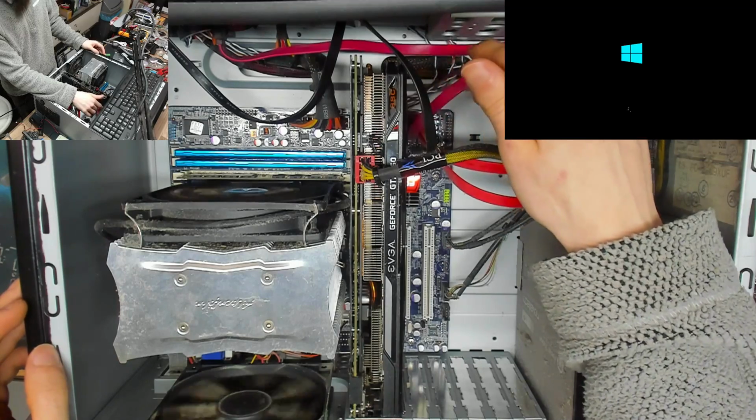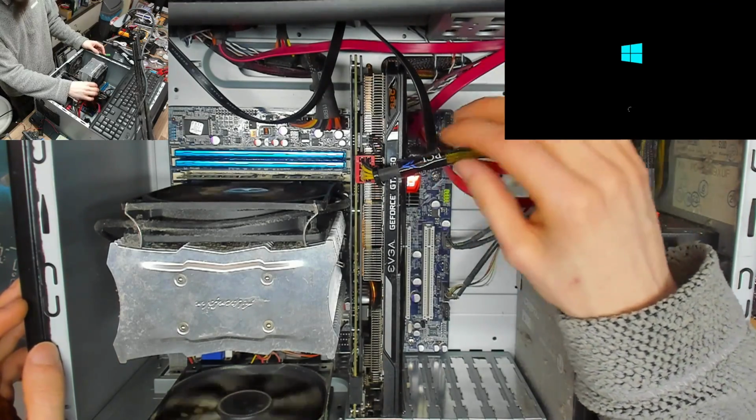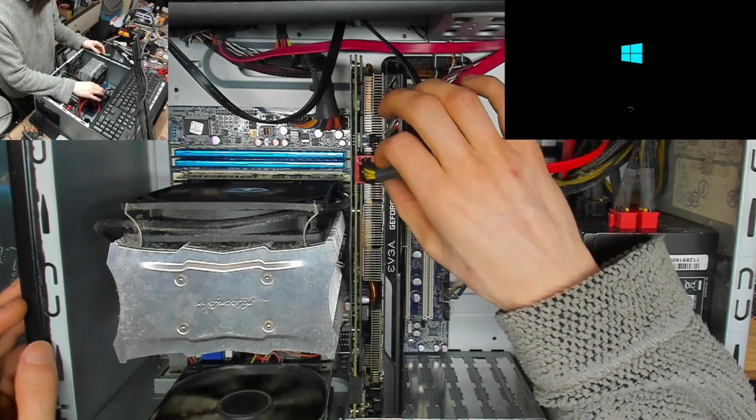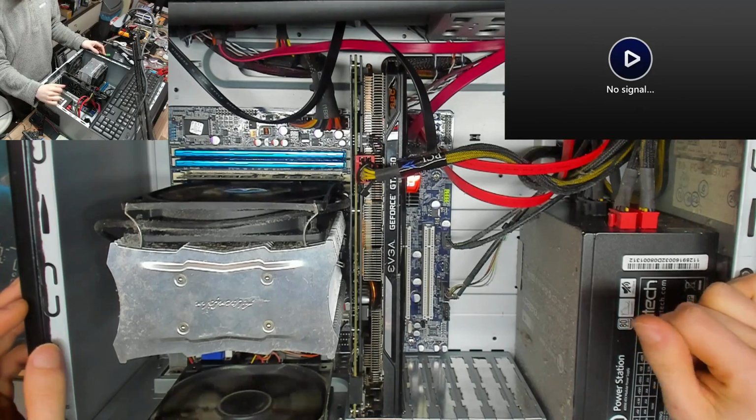I have noticed some of these SATA leads stray very close to the graphics card. No, I don't think that's clipping a fan. We'd know about that if it was. You'd get a tremendous racket from it. So, yeah, okay. I'm going to start it up and we'll go from there.